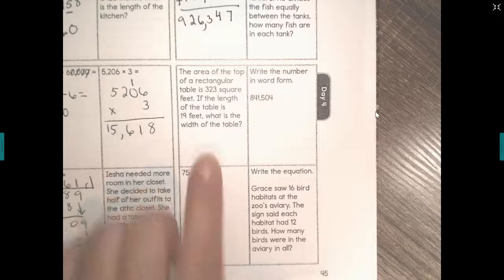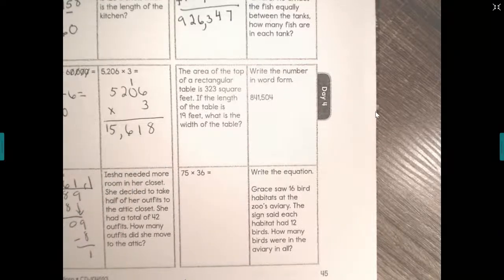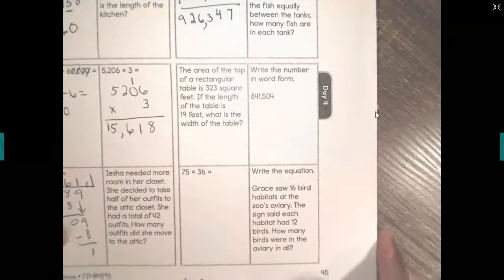All right, so we've got our first problem here. It says the area of the top of a rectangular table is 323 square feet. If the length of the table is 19 feet, what is the width of the table? All right, so I'm going to go to my notebook for this.